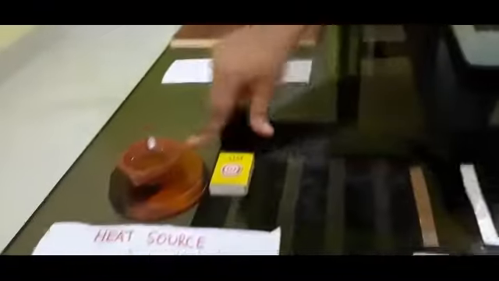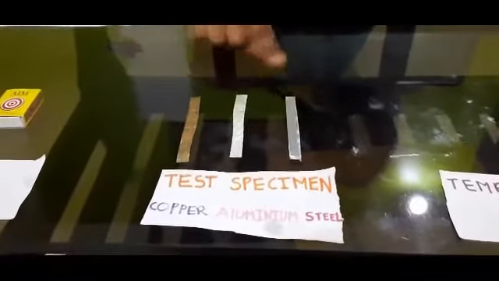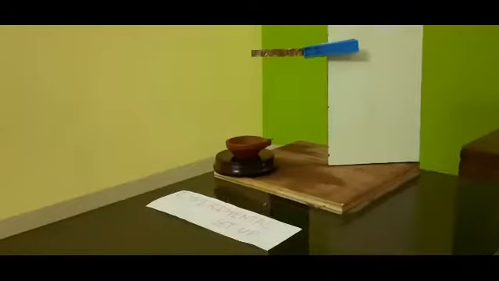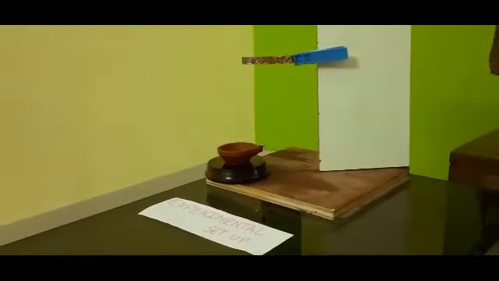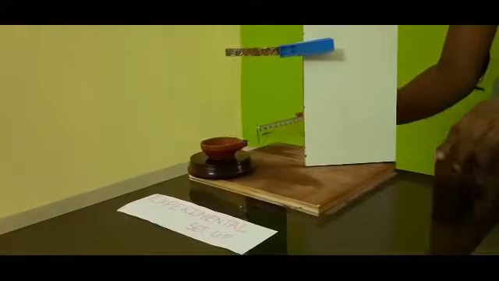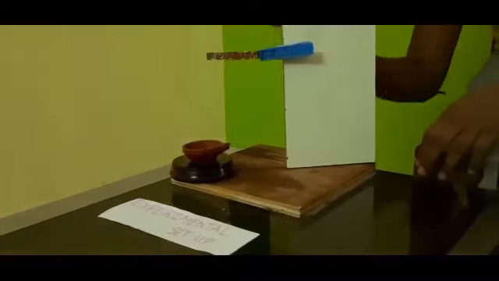The materials required for this experiment are a lamp, three metal strips like copper, aluminium and steel, a thermometer, and a stopwatch or a timer. Here is the experimental setup I made for my experiment. This experimental setup was made to maintain equal distance between the lamp and the metal strip.